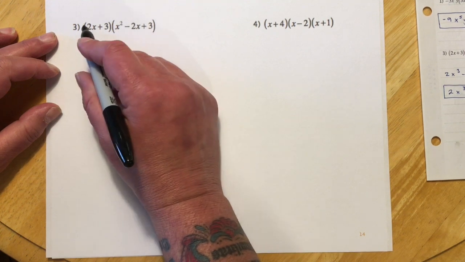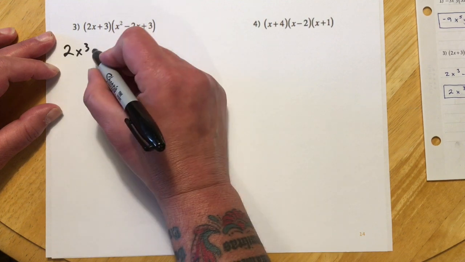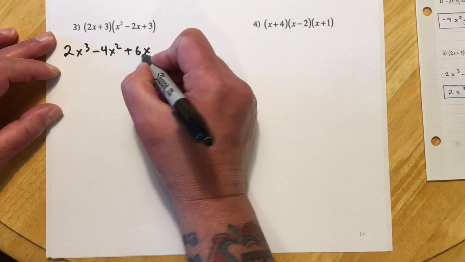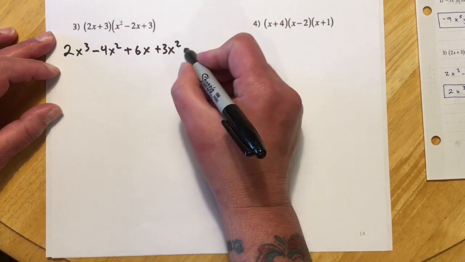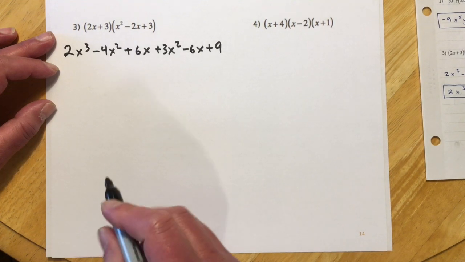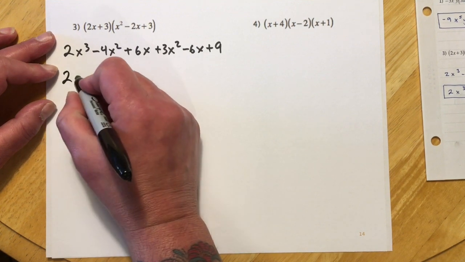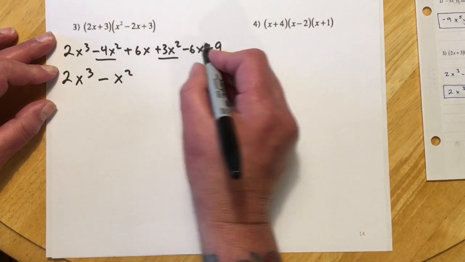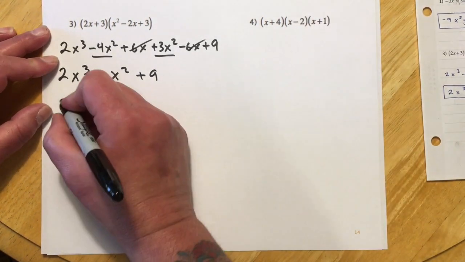So this is going to go 2x times x squared, so that's 2x cubed. 2x times negative 2x, so negative 4x squared. 2x times 3, so that's going to be 6x. And then 3 to all these, so 3x squared, 3 times 2 minus 6x, 3 times 3 for 9. And then collecting like terms, I will get, let's see, x cubed, that's the only one, 2x cubed, minus 4 plus 3, so minus x squared, plus 6 minus 6, those just cancel, and plus 9. So this one I'll bring down here.